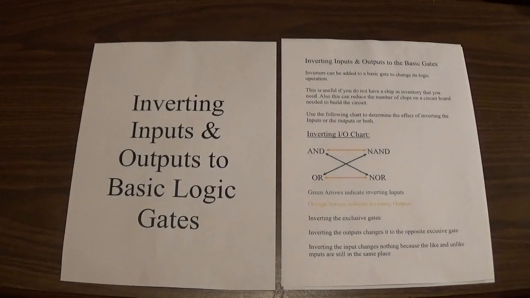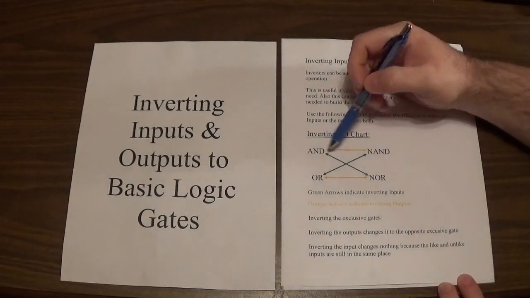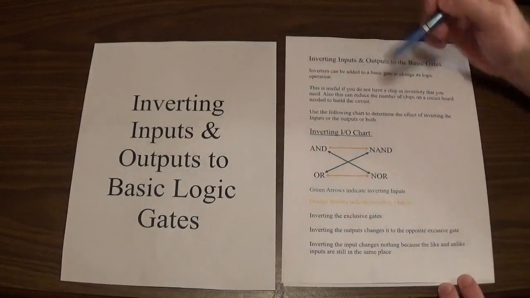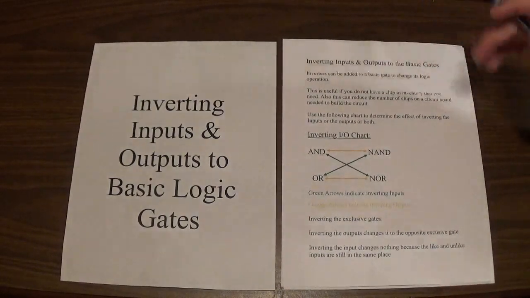So for example, if I have the exclusive OR gate and I invert the output, that's going to make it an exclusive NOR. If I have an exclusive NOR, invert the output, it goes back to just a basic exclusive OR function. Okay, so just really the same way inverting the outputs affects the AND and OR gates. All right, so that's pretty much the same.